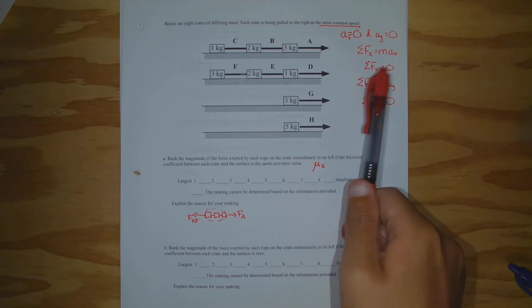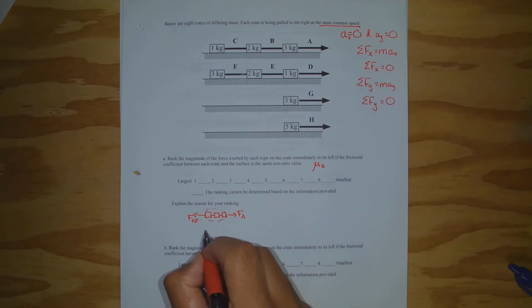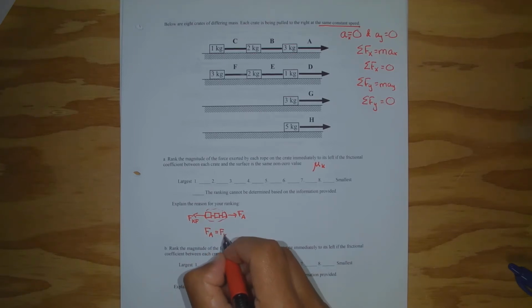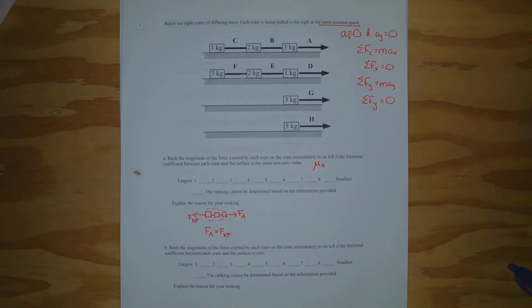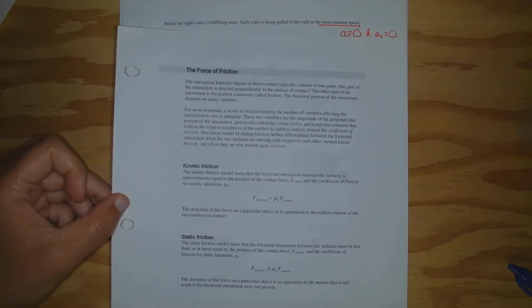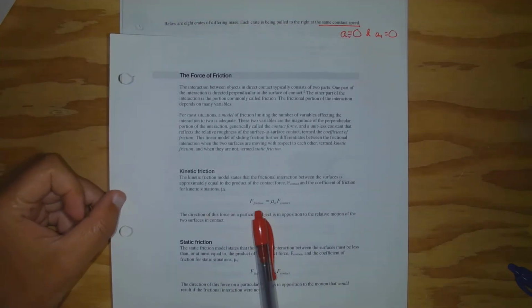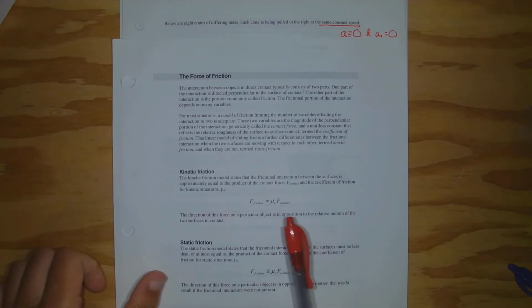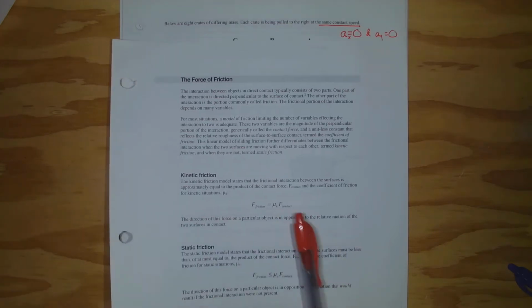And the sum of the forces in the x direction is equal to 0, therefore the force in rope A must be equal to the force of kinetic friction. Going back to page 57, in Model 2, we have the force of friction is equal to the coefficient of kinetic friction times the normal force.